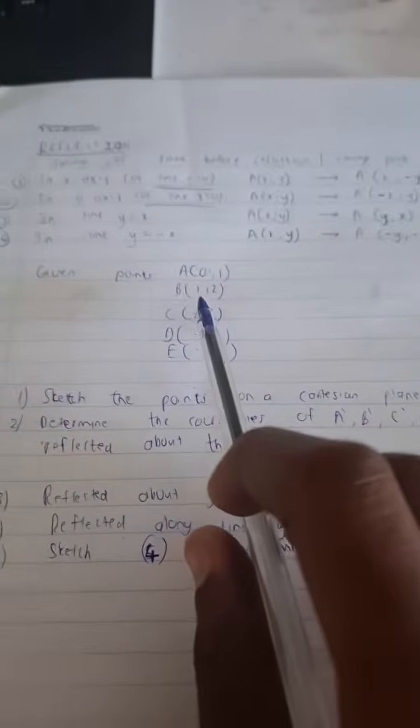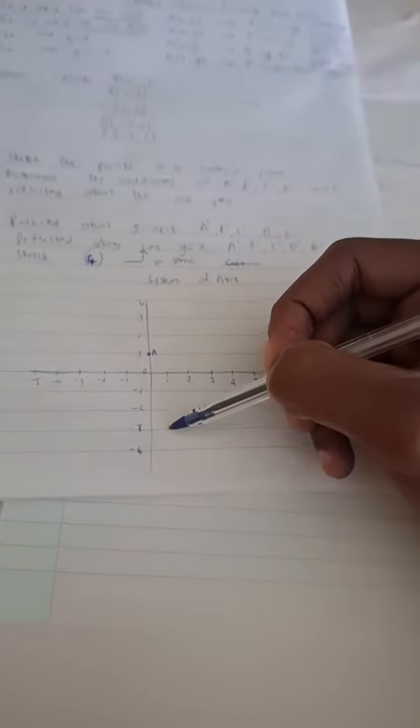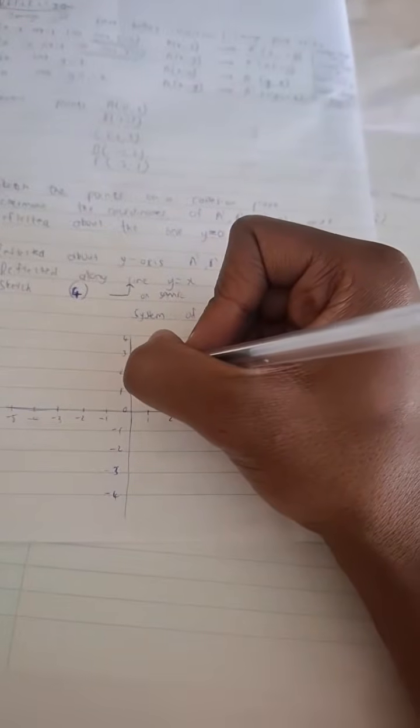B, 1 and 2, where x is 1. X is 1 is everywhere on this vertical line. Then y is 2. Y is 2 is everywhere on this horizontal line. Where do they meet? They meet there. Okay, so that is B. X is 1, y is 2.